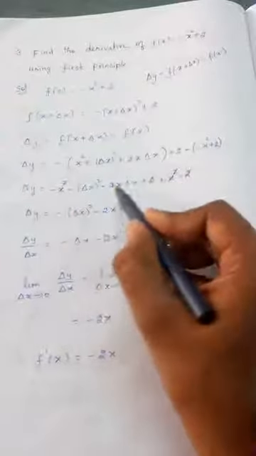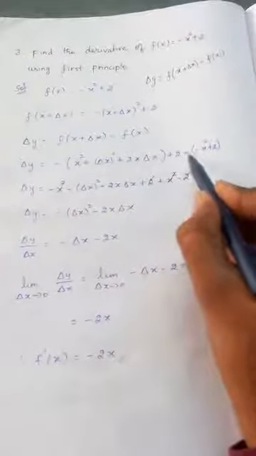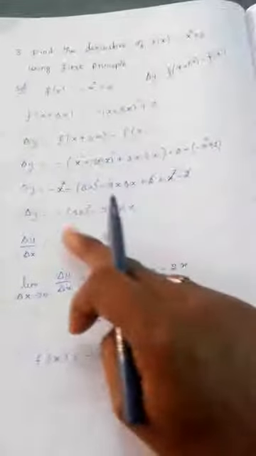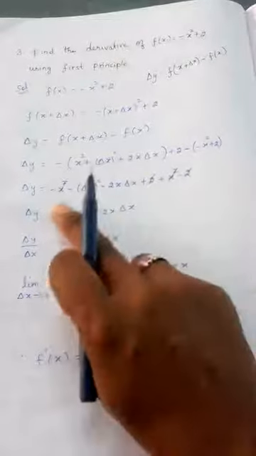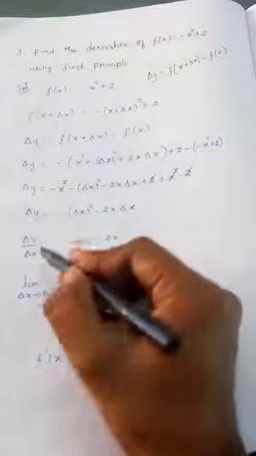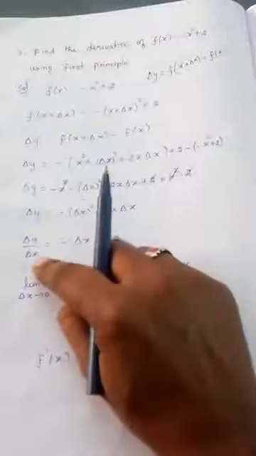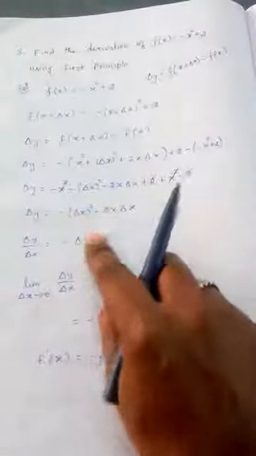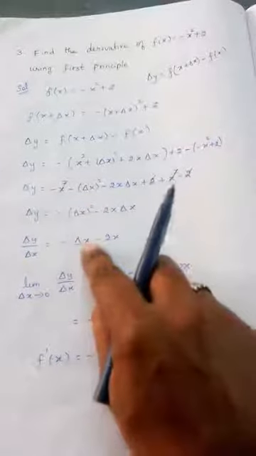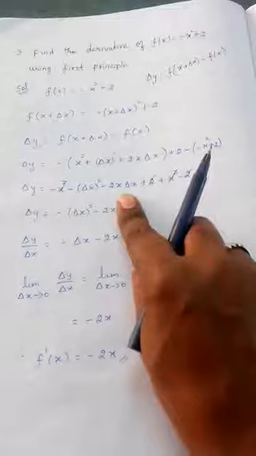Bringing the minus sign inside, simplifying, cancelling, we will get delta y as this. When delta y comes, we should divide it by delta x. So dividing by delta x on both sides, here the square will reduce to delta x. Here delta x will go because we are dividing.